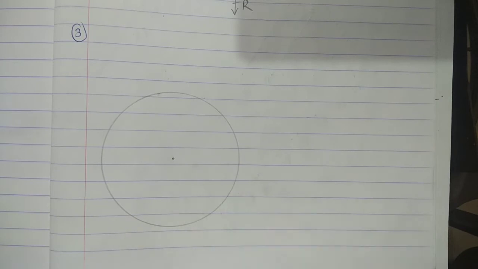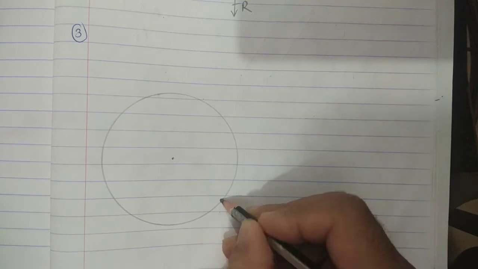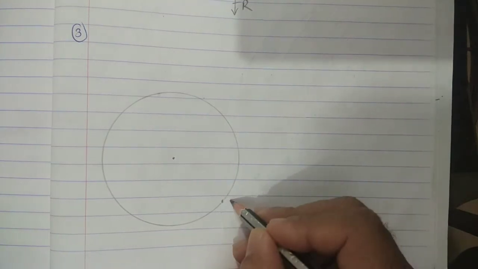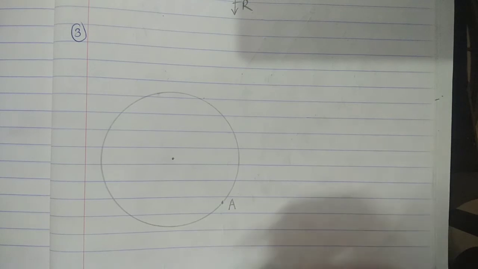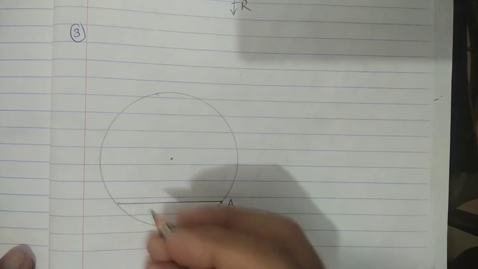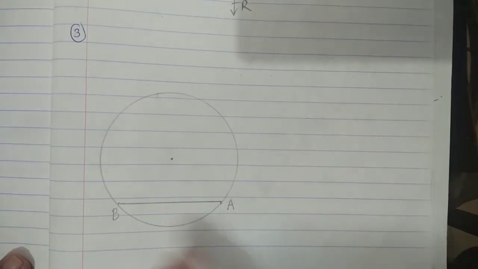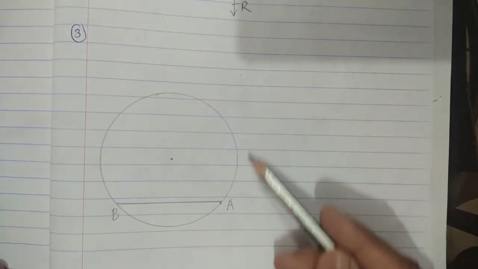Now after drawing this, we have to draw a tangent to the circle at any point on it. I will take one point here on the lower part of the circle. Suppose the name of the point is A. Because the name of the point is not given in the question, you can take any point. From this point A, draw one chord. This is point B. Can you see chord AB? Due to this chord AB, you can see one minor arc and one major arc.